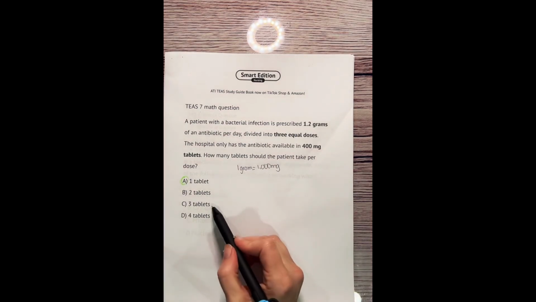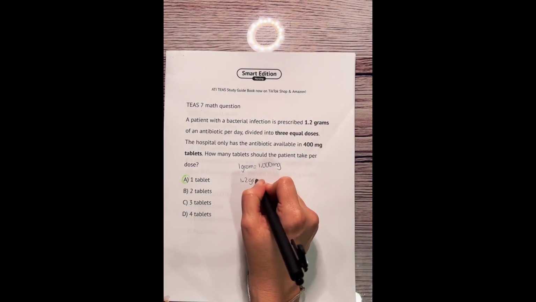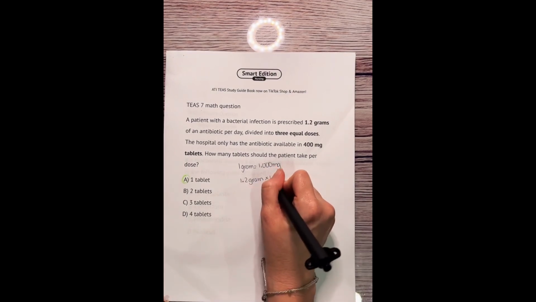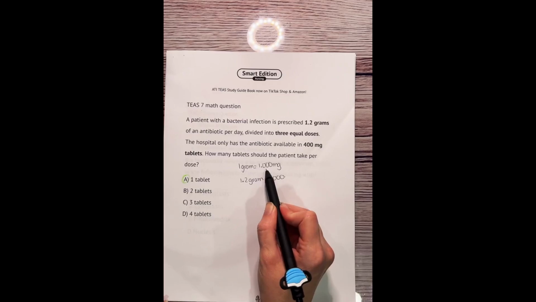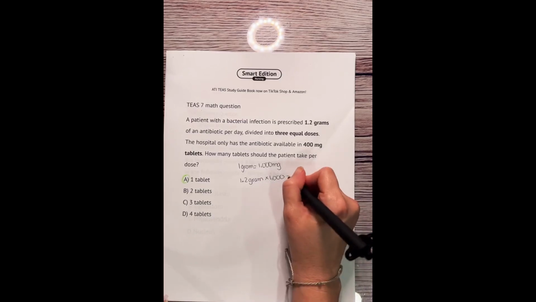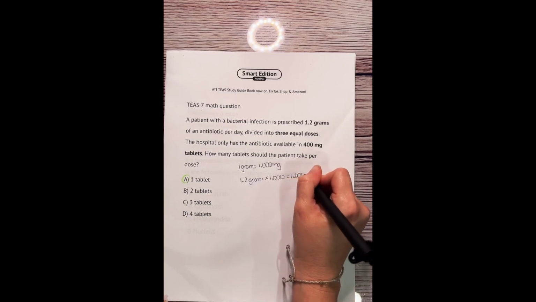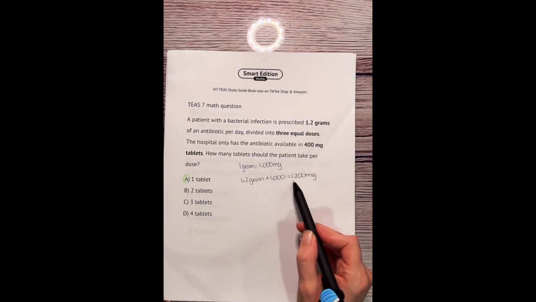So I saw that a lot of you got 3, and I can completely understand why you got that. So we're going to walk through that right now. So 1.2 grams times 1,000, right? Because 1 gram is equal to 1,000 milligrams. So we do 1.2 times 1,000 to get our total dose in milligrams. The total daily dose that the patient needs to take equals 1,200 milligrams.